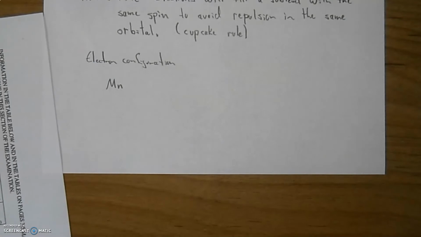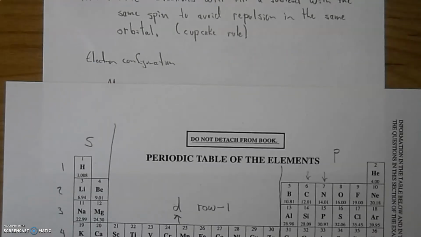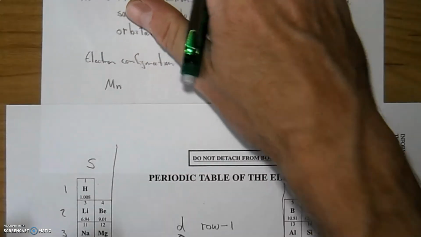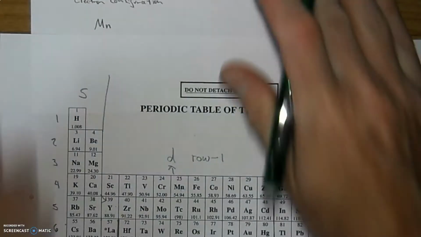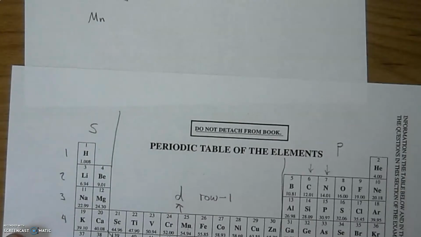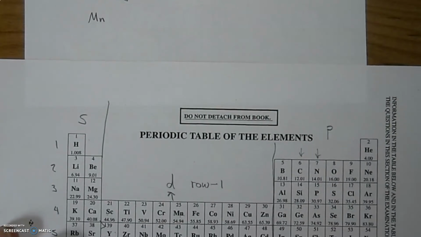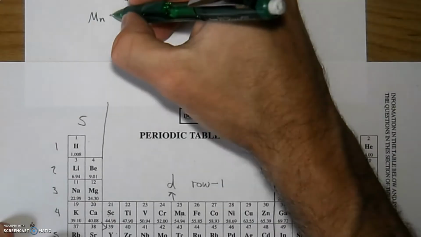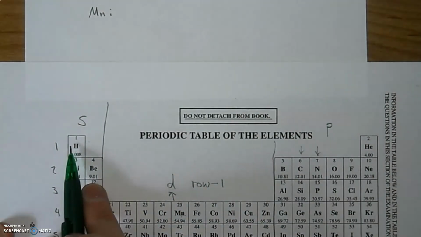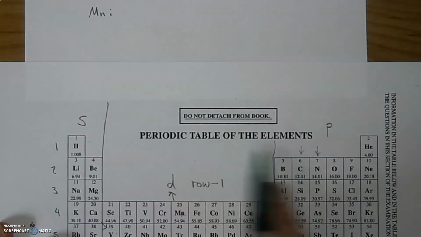So I'll bounce back and forth between our sheets and the paper here. We'll take a look at our periodic table and say, oh, I can get the whole thing in there. Good.